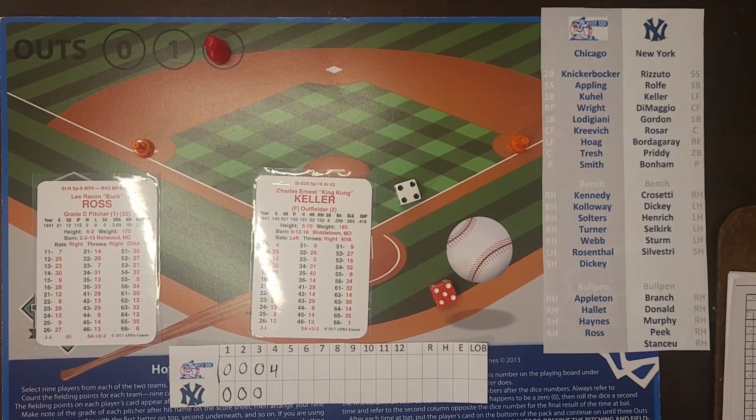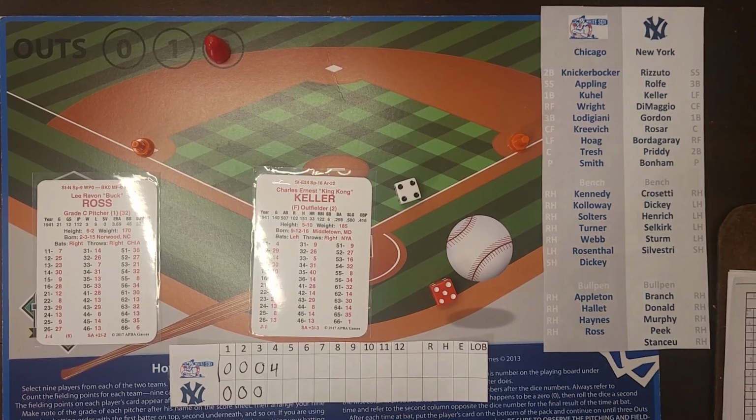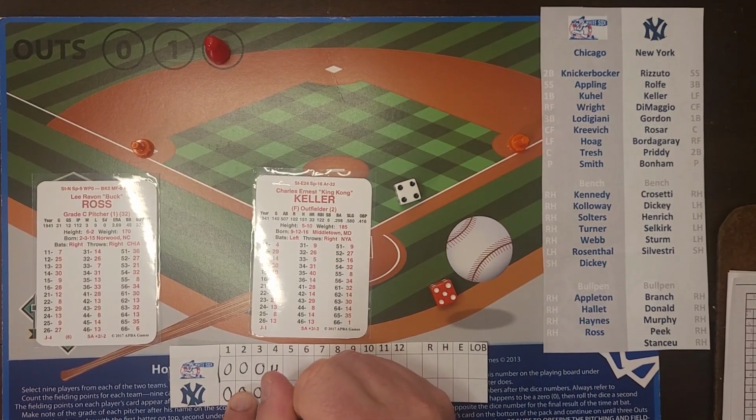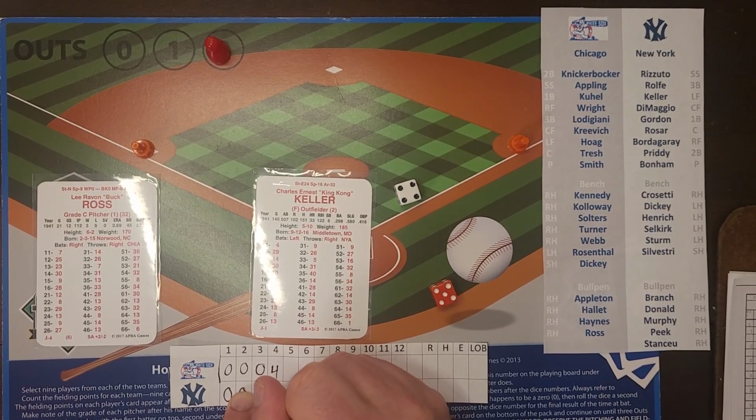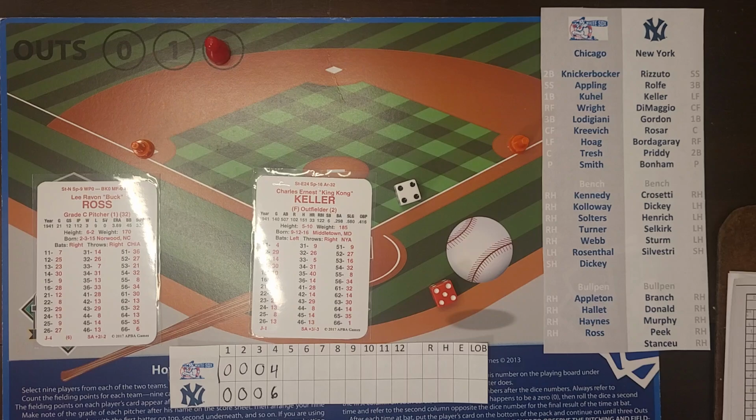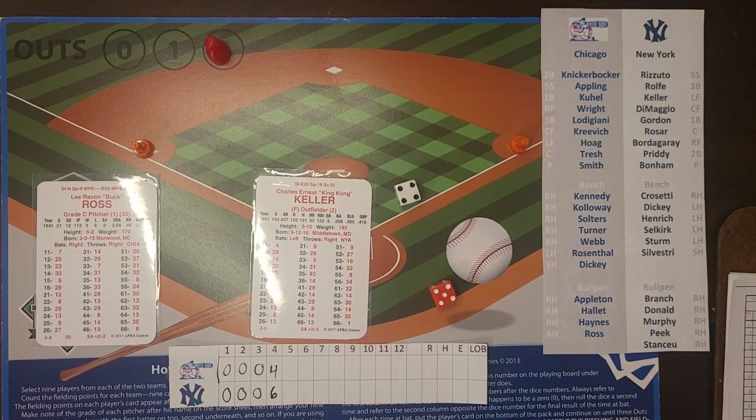54 is a 32, and that might finally do it. That fly out to right field to end the inning. But 6 runs come in for the Yankees. How do you like that? 10 runs come in this 4th inning. Had no runs the first 3 innings for either team, and then a 4 spot and a 6 spot.